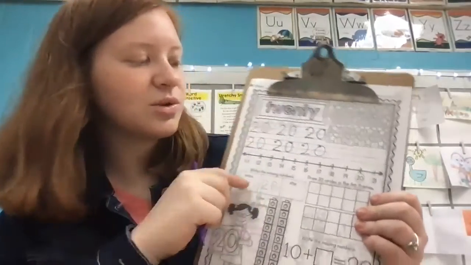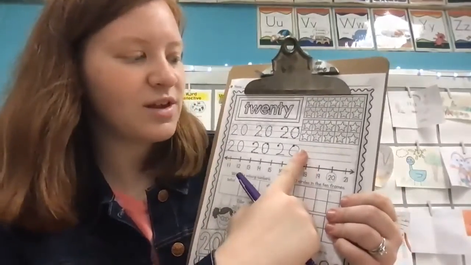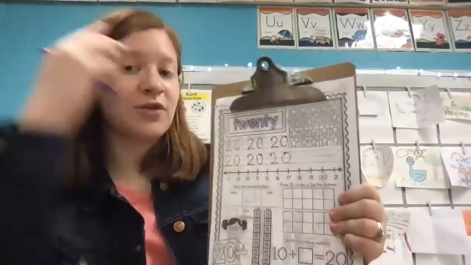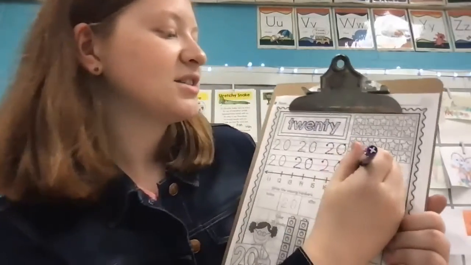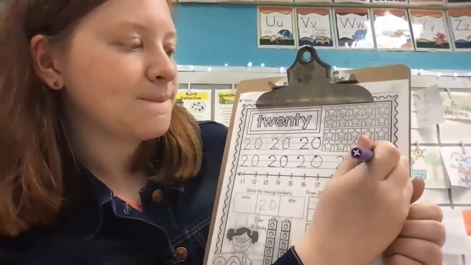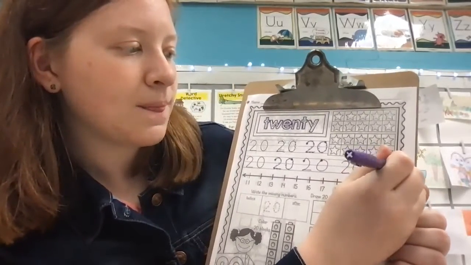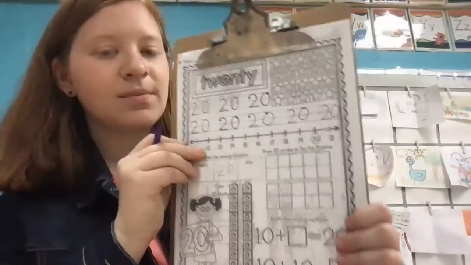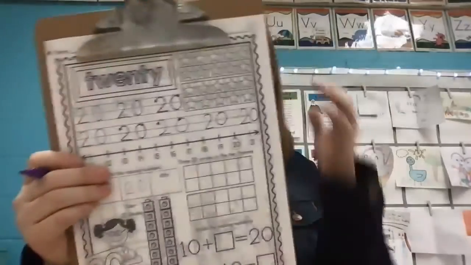When you write your number 20s on your own, make sure to finger space between them so that people can tell, if they're reading your page, that you wrote the number 20 over and over again, not 202020. There we go. All right. So if you need more time to do that, go ahead and pause the video.